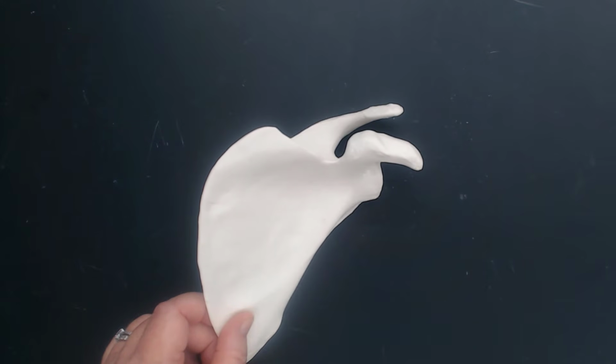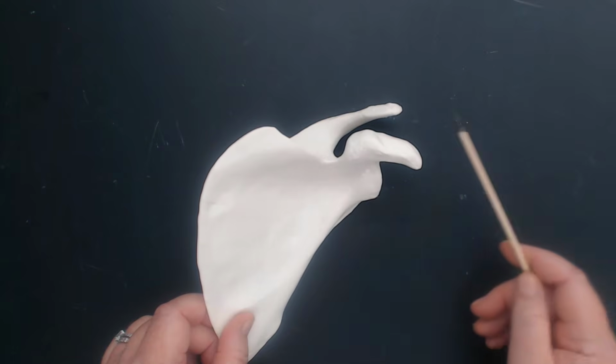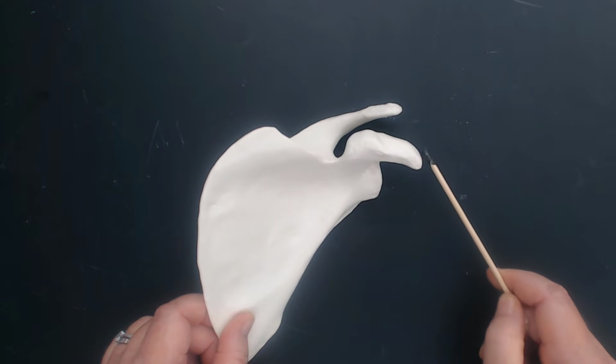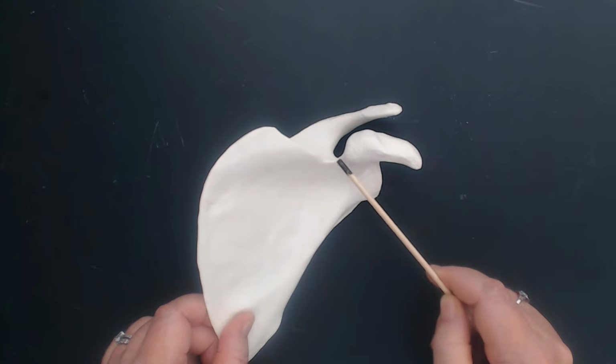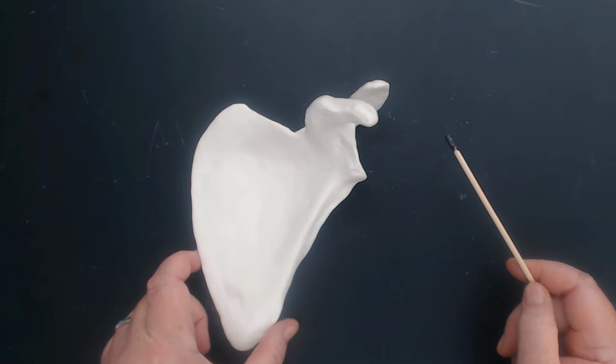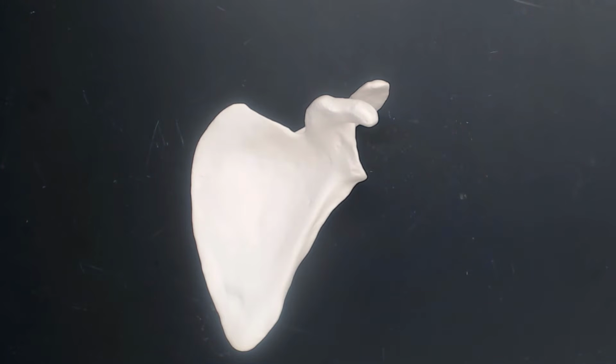If I look at it just right, maybe these are the wings here, and then here's the beak, here's the head. So this is called the coracoid process of the scapula.